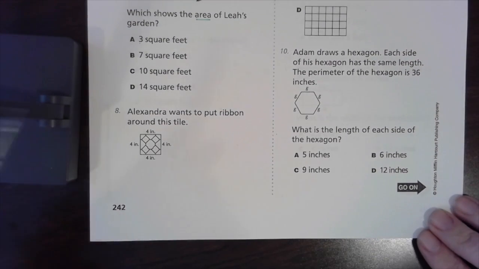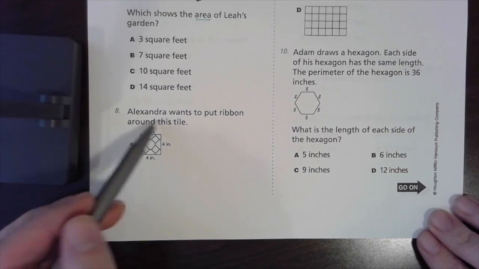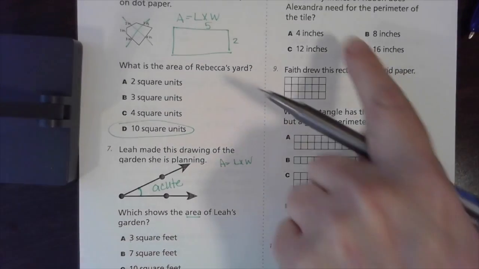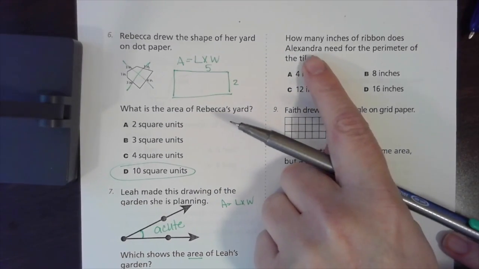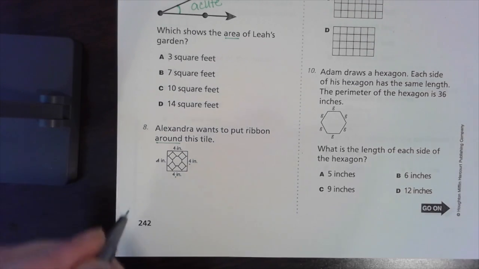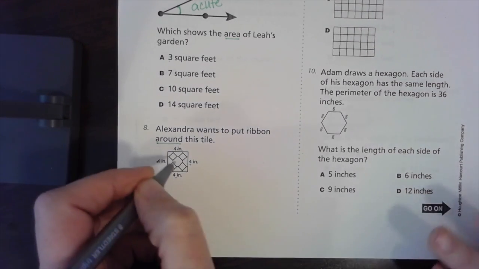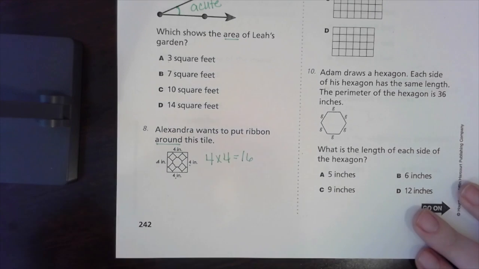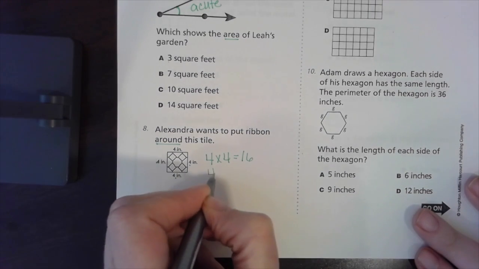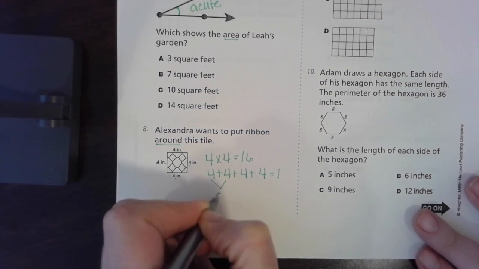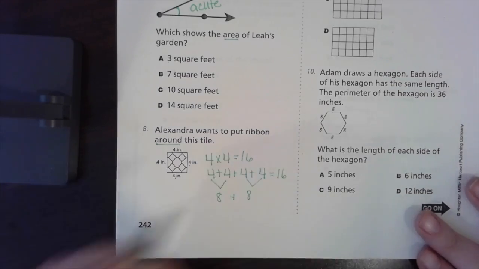Okay, number 8. Alexander wants to put a ribbon around this tile. Around, so that makes me think we're probably talking about perimeter. The question is up here. How many inches of ribbon does Alexander need for the perimeter of the tile? So we have 4 plus 4 plus 4 plus 4. Since this happens to be a square, we can say, okay, we have 4 groups of 4 and make it 16. Or you can just literally add all the 4s up and get 16.